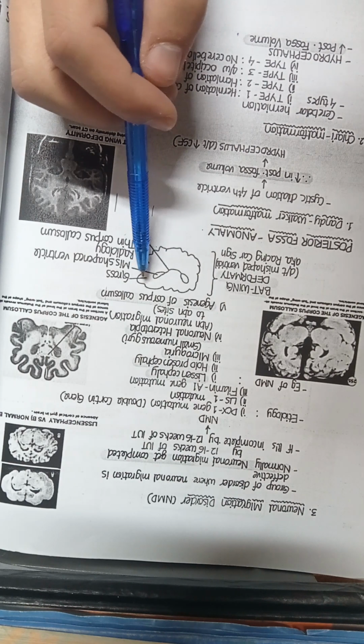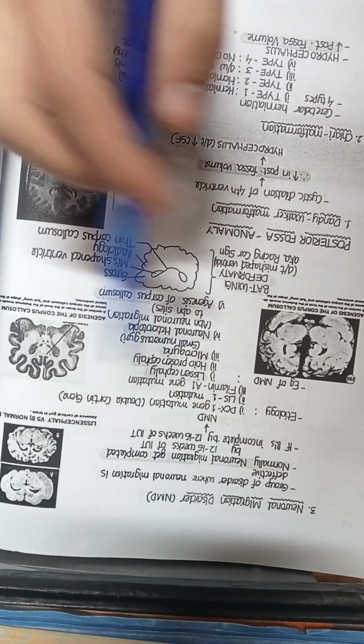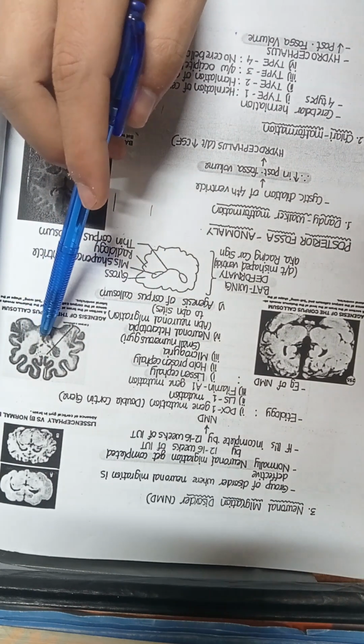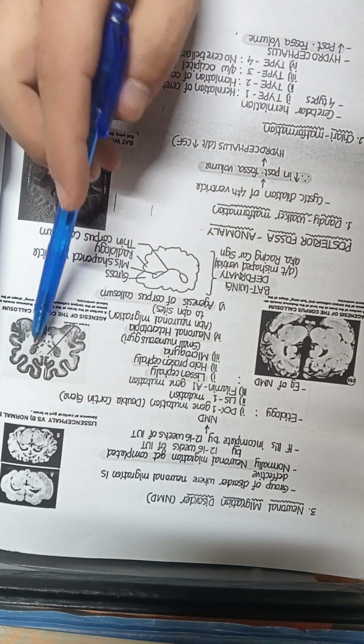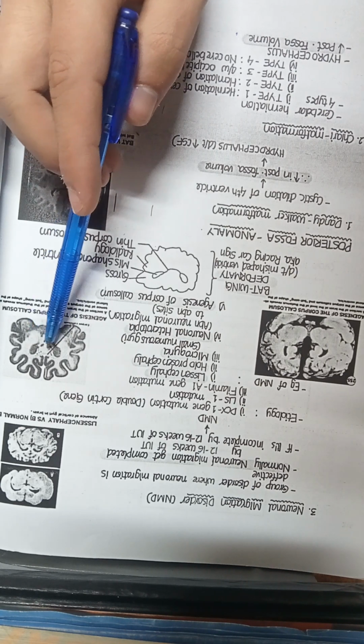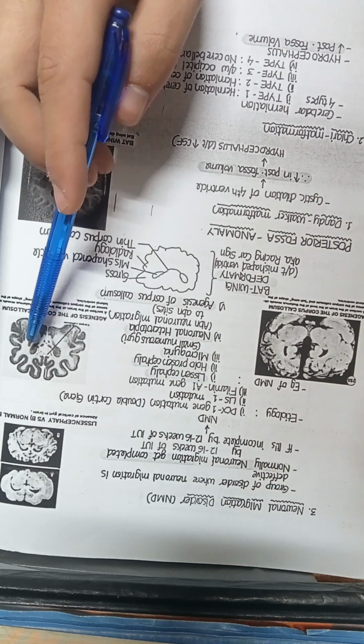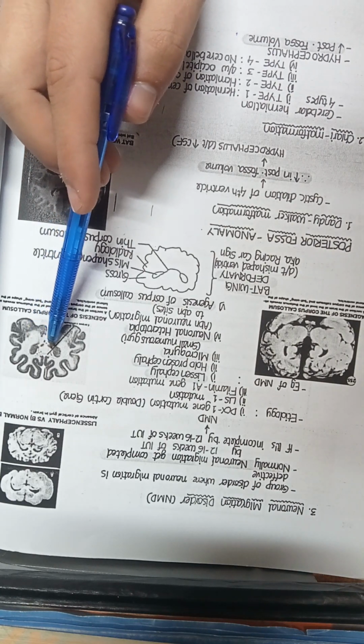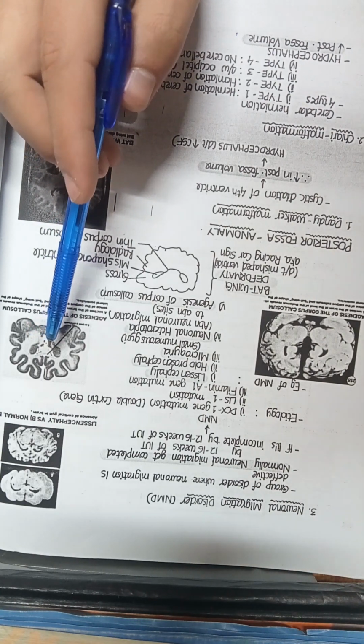Now there is agenesis, not properly developed. You can see in this picture there is not a proper connection between these ventricles. So there is agenesis of the corpus callosum.